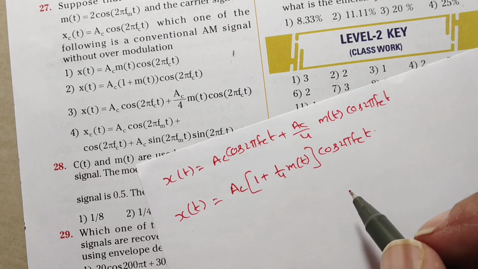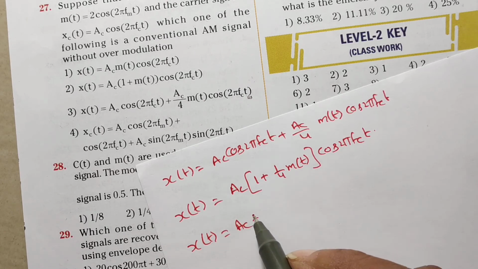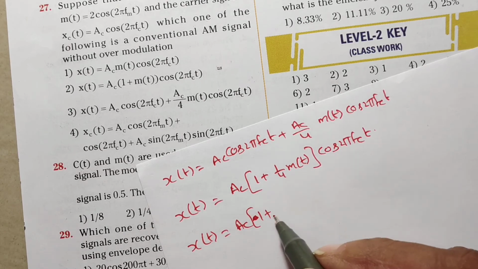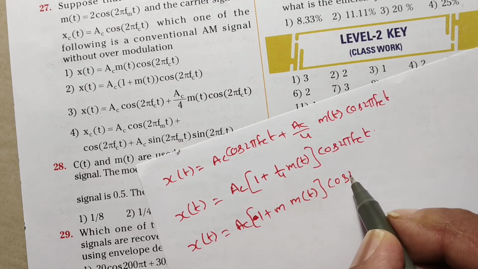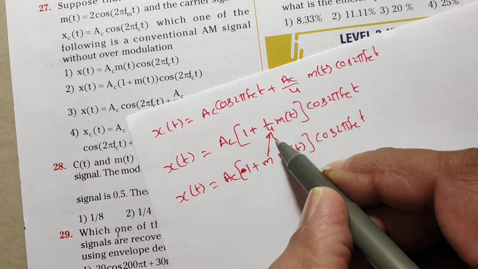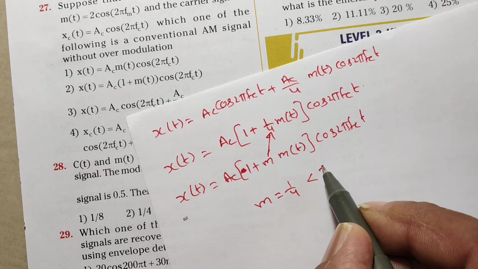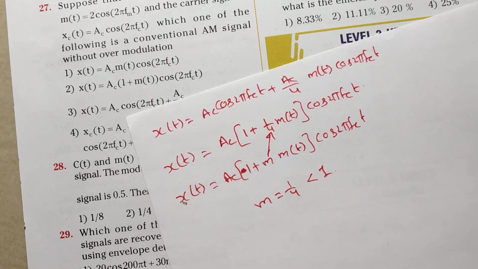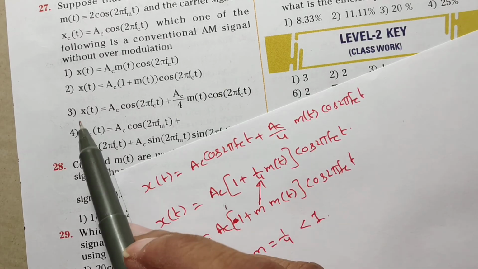Comparing with the standard equation x of t equal to AC into 1 plus m into m of t, cos 2 pi fct, the m value is 1 by 4. Modulation index m equal to 1 by 4, which is less than 1. So this satisfies without over modulation. So the third option is the correct one.